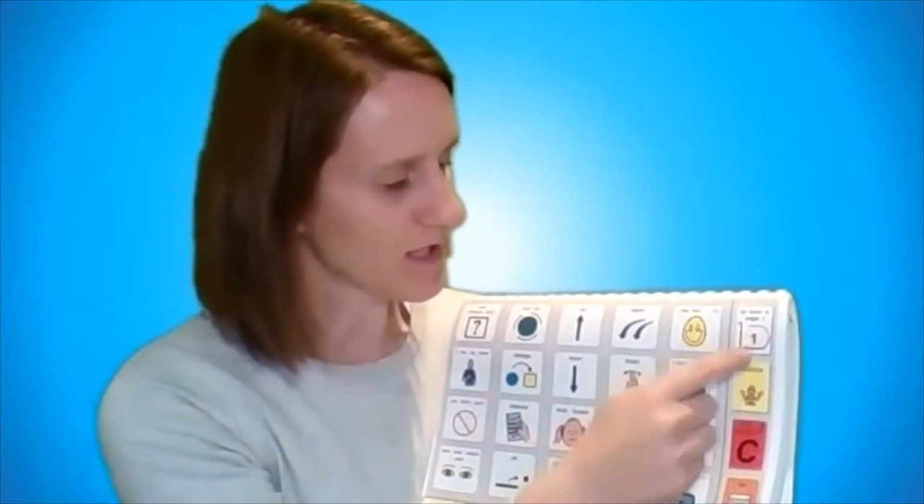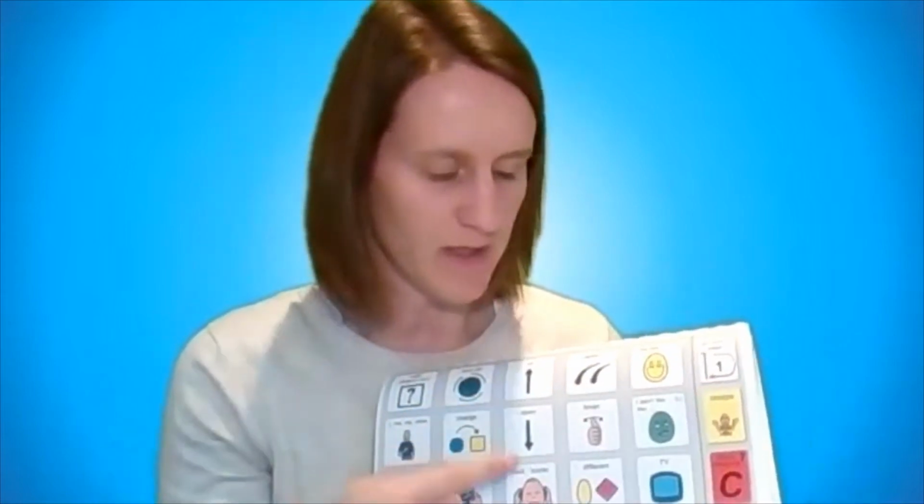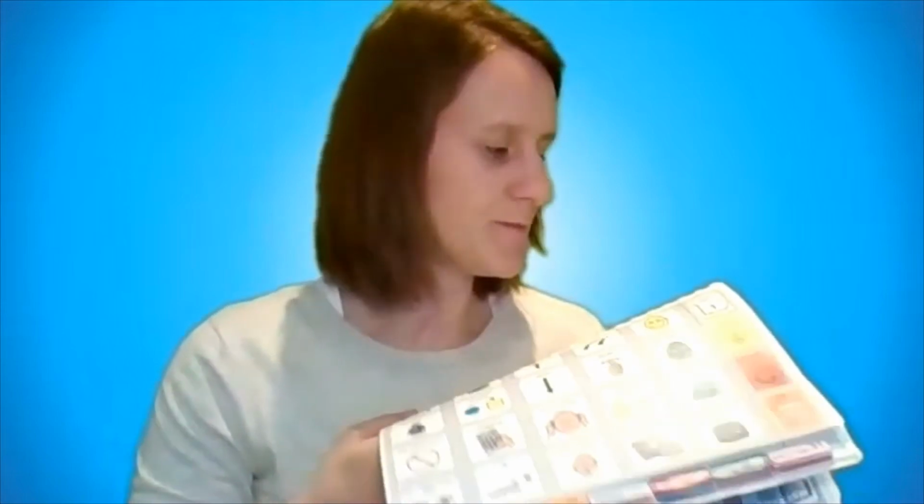Okay, so now I'm going to use this panel along the side here to get back, and I'm going to go back to page 1. If you do accidentally go onto the wrong page, you just press the oops button and you can go back to the previous page that you're on. So I'm going to go back to page 1.